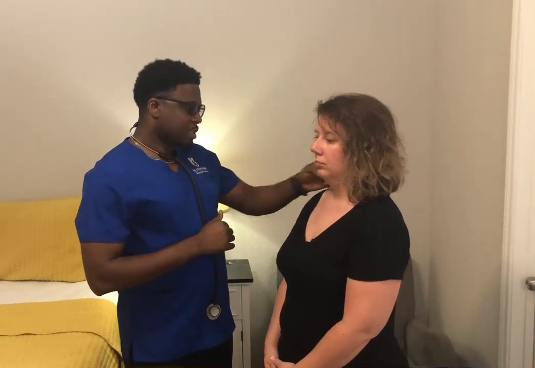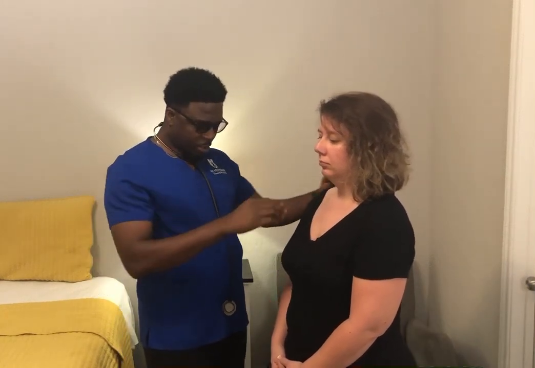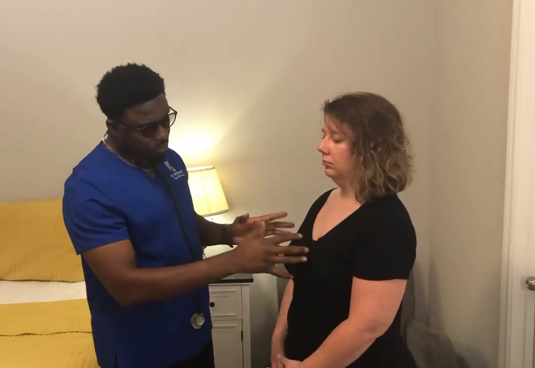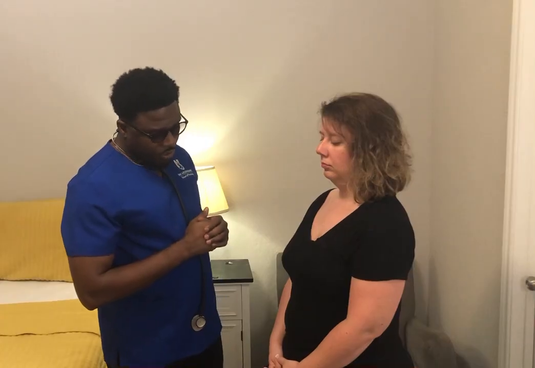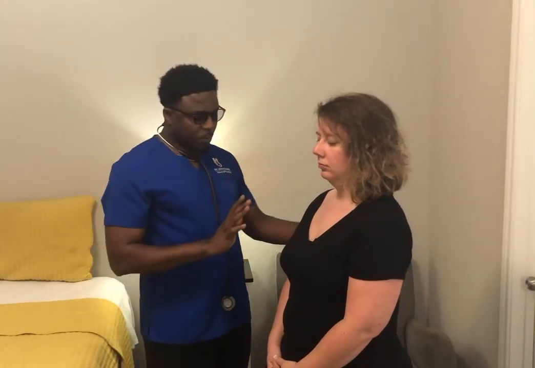I'm usually looking for signs of pallor and cyanosis, and there's none found. I'm also looking for the engagement of the accessory muscles, the sternocleidomastoid in the side here, the abdominal, and then the intercostal muscles. There's none engaged here. I'm listening for audible sounds such as wheezing, stridor, and grunting, and I do not hear any of that.